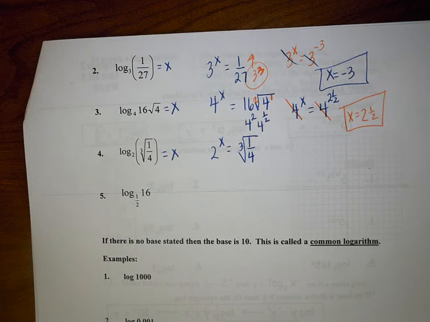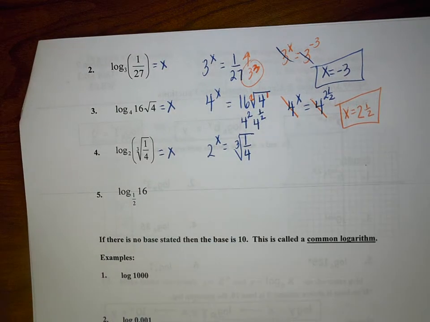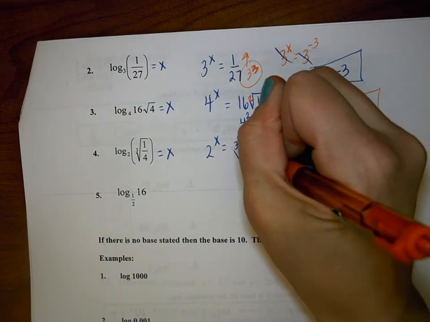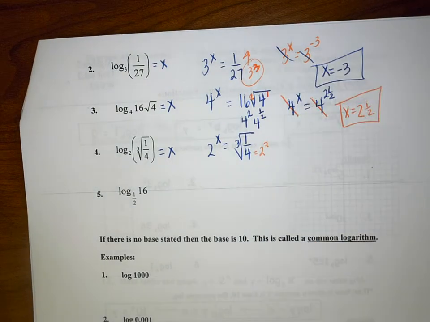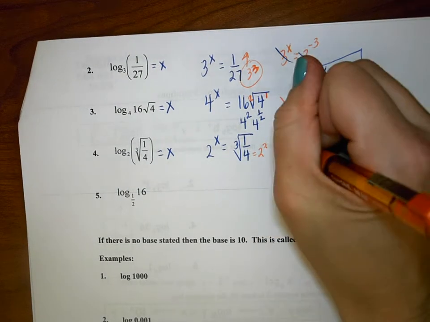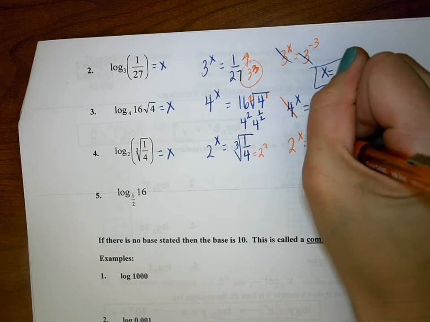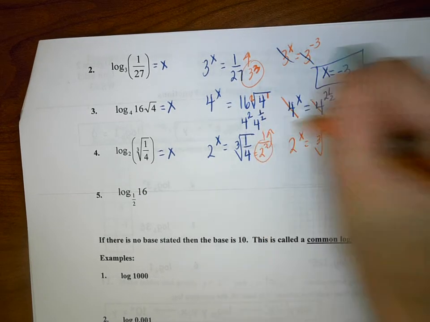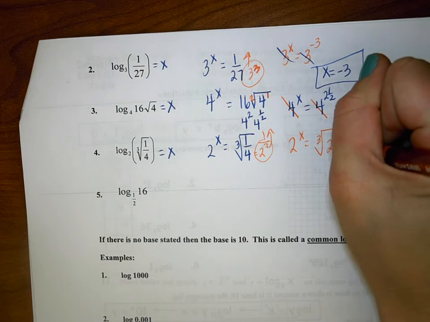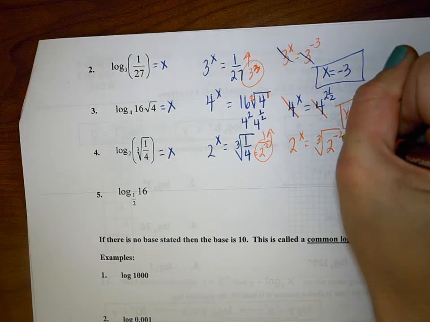Now you can get rid of that by doing. Okay, we don't want the fraction, right? So I'm going to change 4 because I'm going to want 4 to be base 2, right? So 4 is actually 2 to the second power. Okay, so I'm going to now rewrite this. I still have 2 to the x equals. I'm going to keep the cubed root, but if I were to take this and move it up, it's going to end up being 2 to the what? -2.